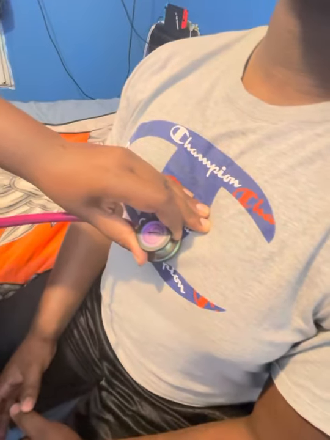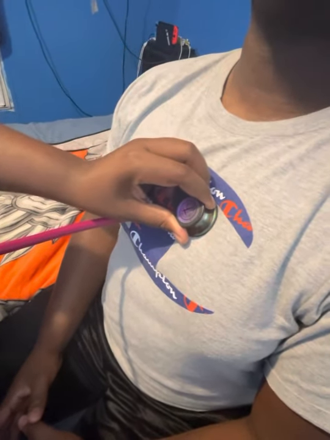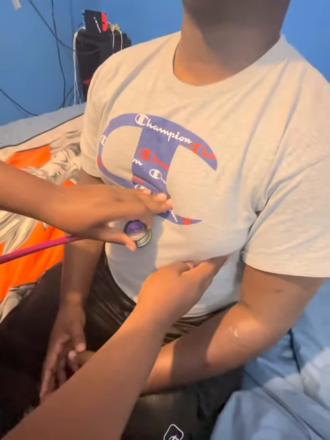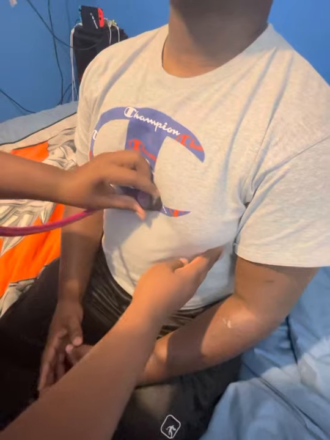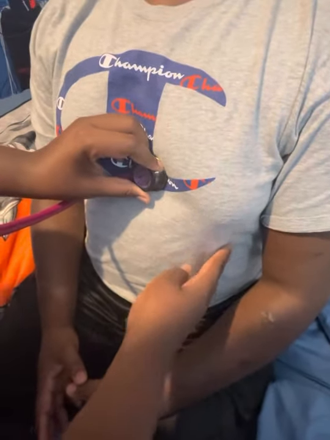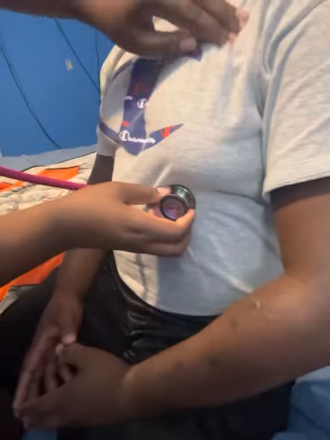Okay, I'm going to go down to Erb's point at the third intercostal space. And now I'll go down to your tricuspid valve at the fourth intercostal space. And then I will do your mitral valve at the fifth intercostal space, mid-clavicular line.